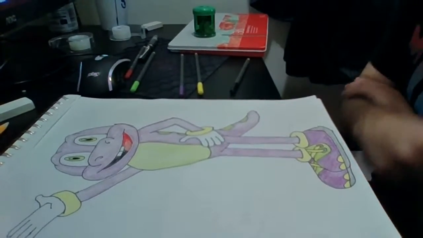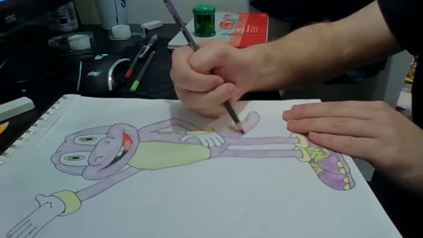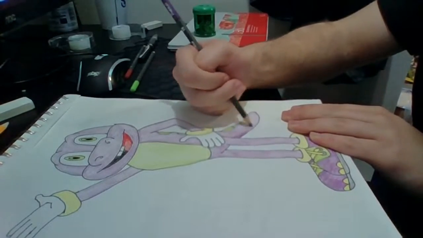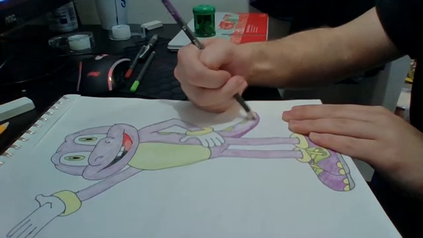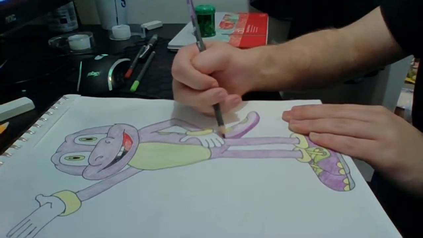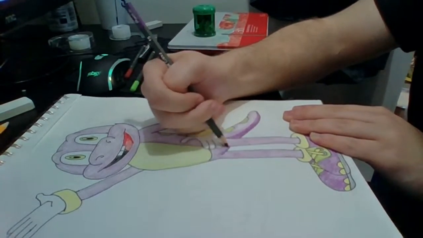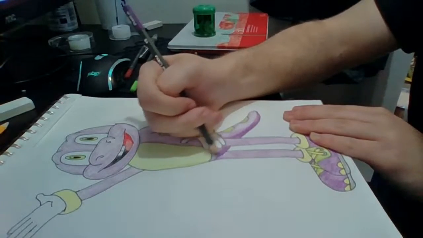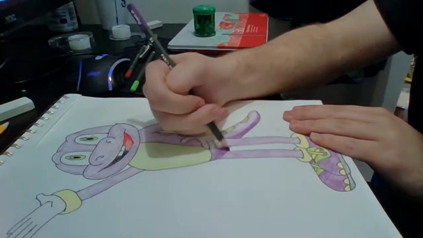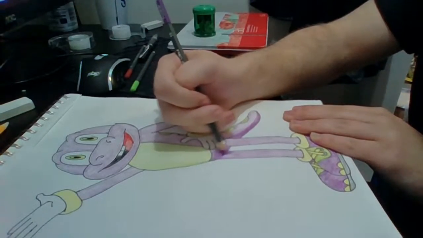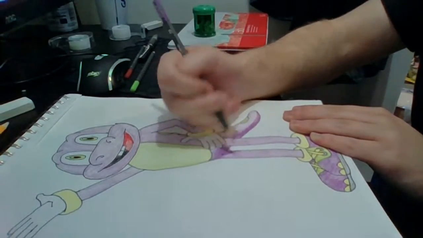We're gonna add some shading to him though. So hold on to your seats. Only basic shading. We're just adding a dark shadow for some areas, just to make him look a bit more interesting.